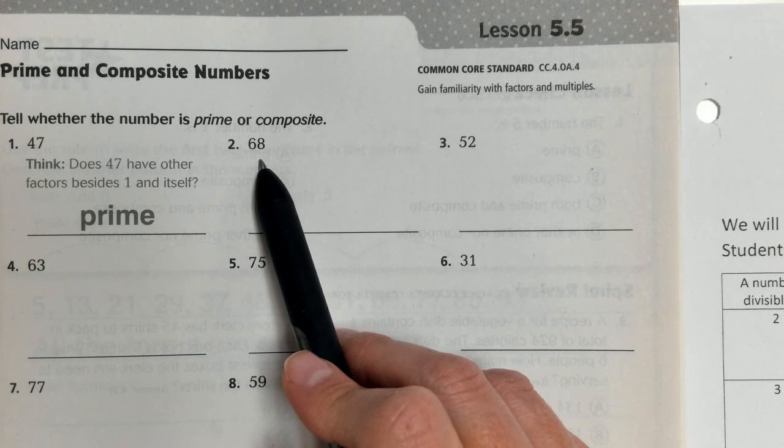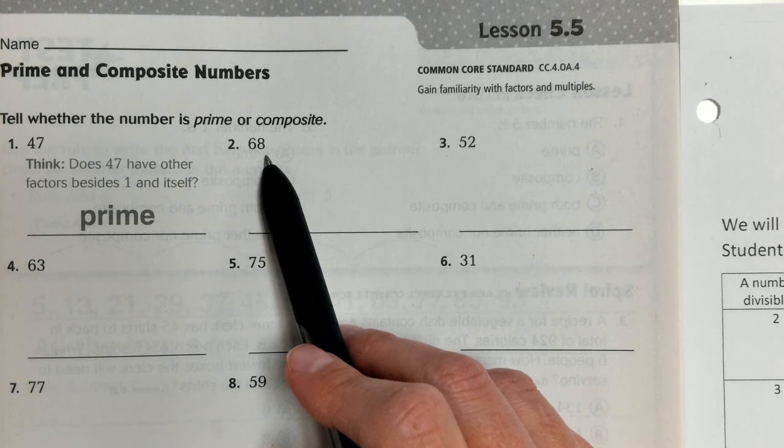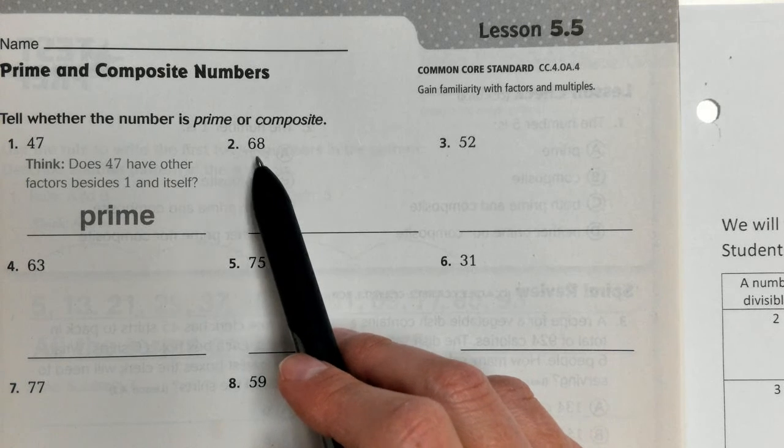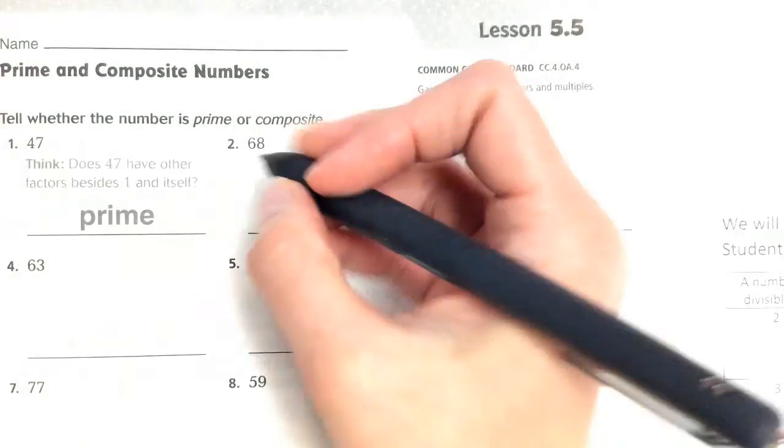All right? Let's go to the next one. 68. Is 68 divisible by 2? Yes, it is an even number. Do I have to go any further? I do not, because I know that 68 is what? Prime or composite? Composite. It's composite.